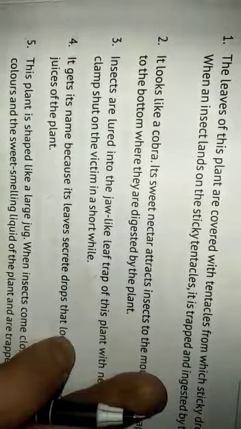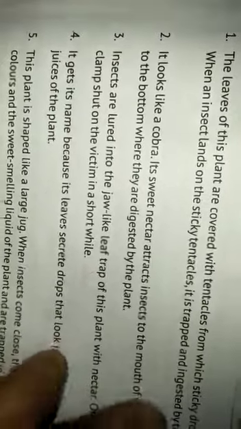So in homework what you are needed to do is learn this chapter and fill the chapter with the answers I have given you all. Okay children, thank you.